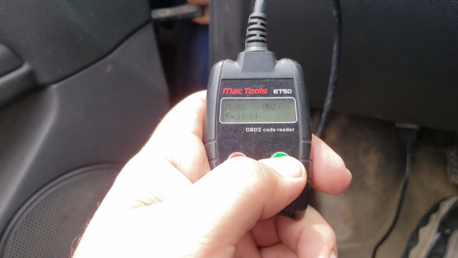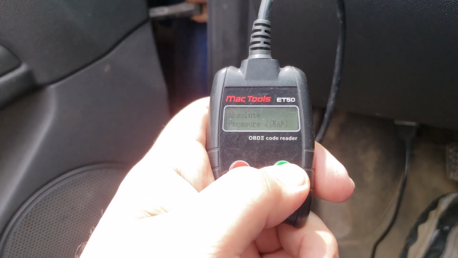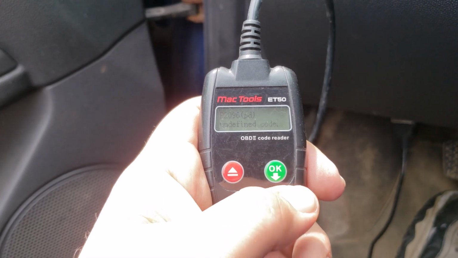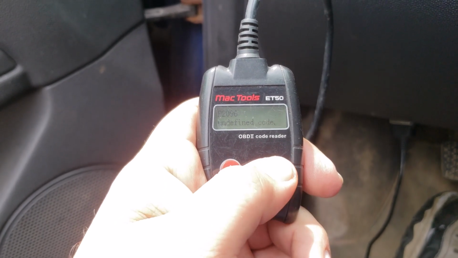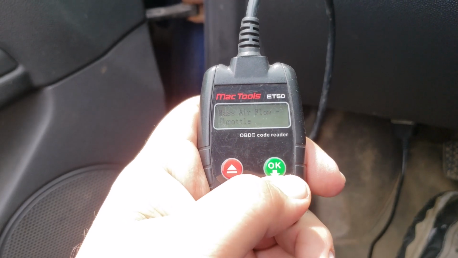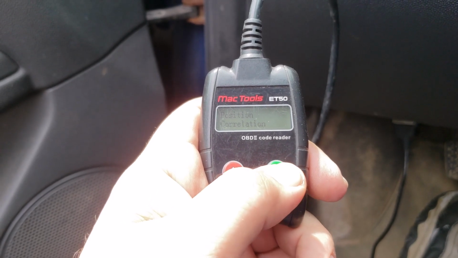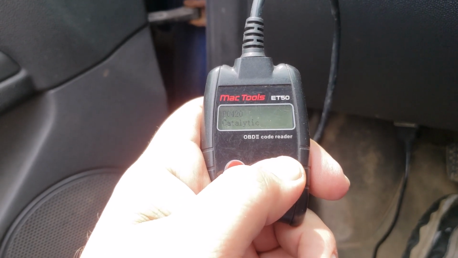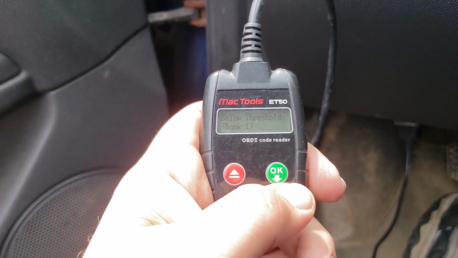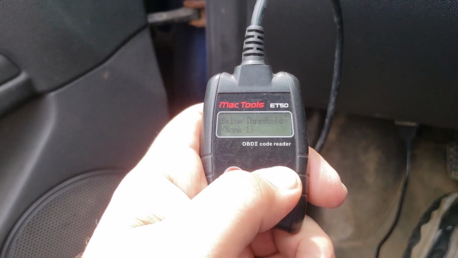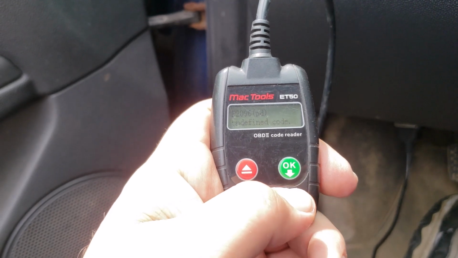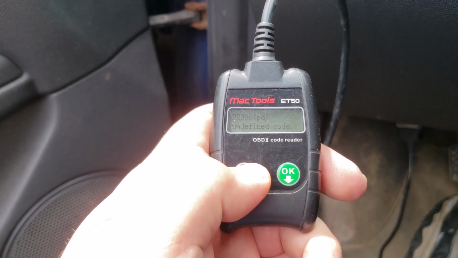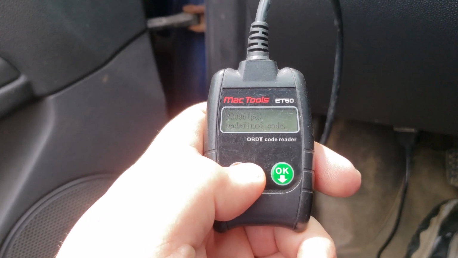So the big thing for this is that I've got a couple codes. They're all dealing with air, and they're dealing with a lean code, the ability to meter air being compared to the throttle position, and a catalytic converter system efficiency below threshold, which could be due to the lean condition as well. Or they could all relate to like an oxygen sensor being failed. And then they could relate to a couple other different things.